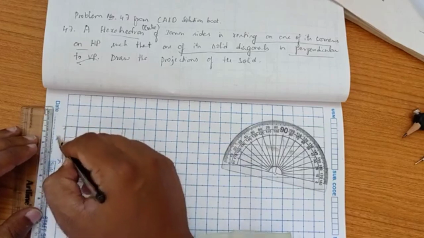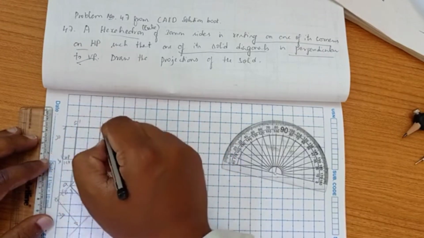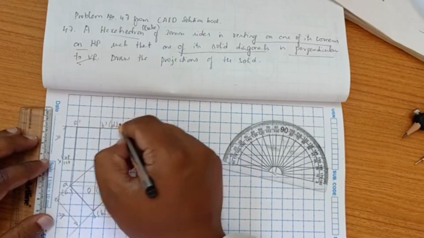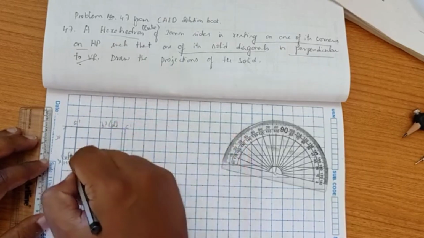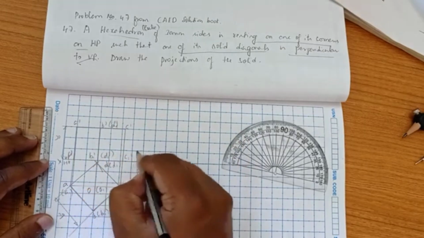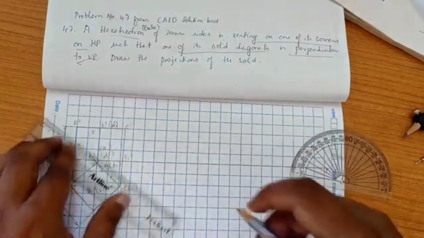Okay. We write the notations here. A dash visible, B dash visible, C dash visible, but D dash not visible. Same case A1 dash, B1 dash, B1 dash not visible, C1 dash in here, O1 dash and O dash. So now I'm drawing in solid diagonal.